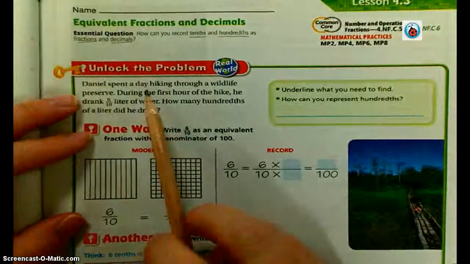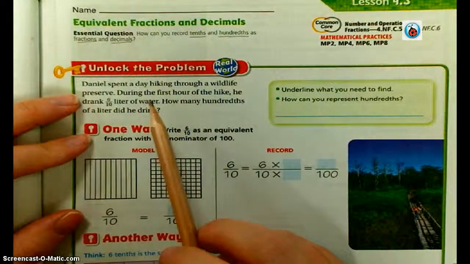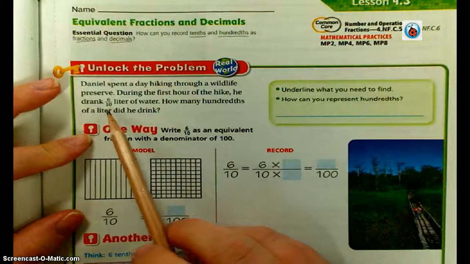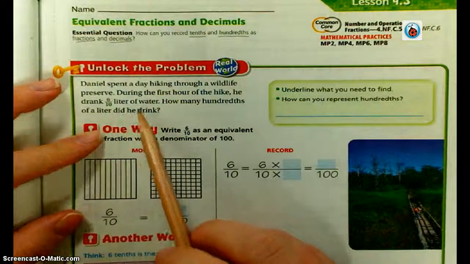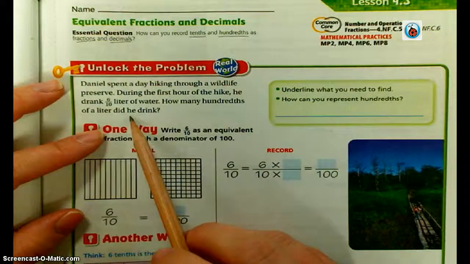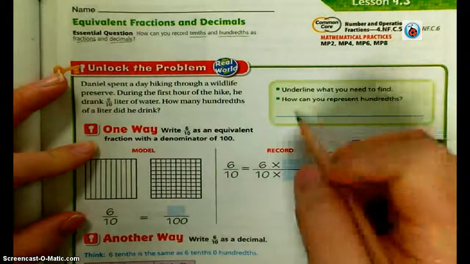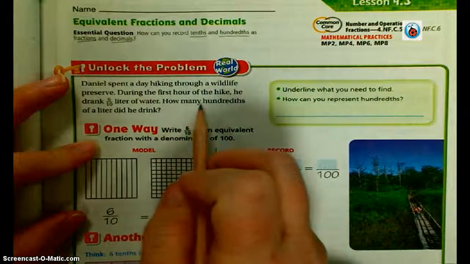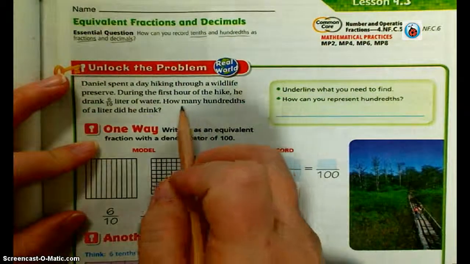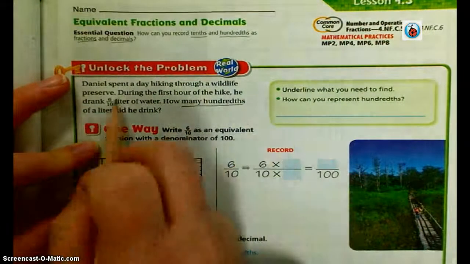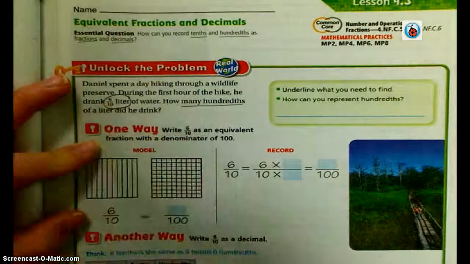Daniel spent a day hiking through a wildlife preserve. During the first hour of the hike, he drank 6/10 liter of water. How many hundredths of a liter did he drink? Okay, so we want to find how many hundredths is the same as 6/10 of a liter.